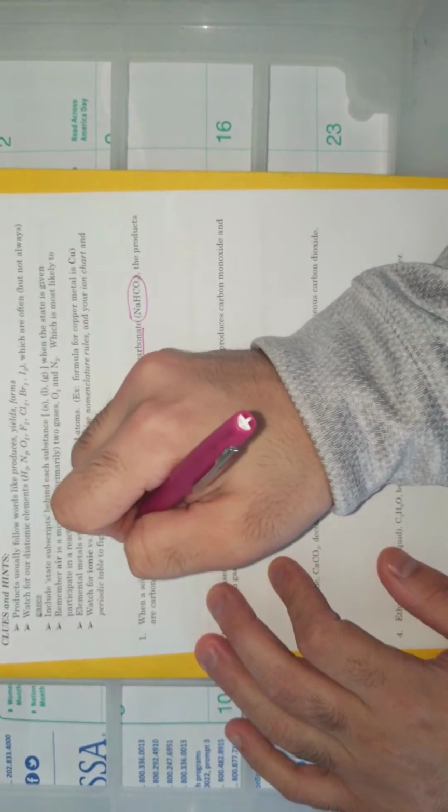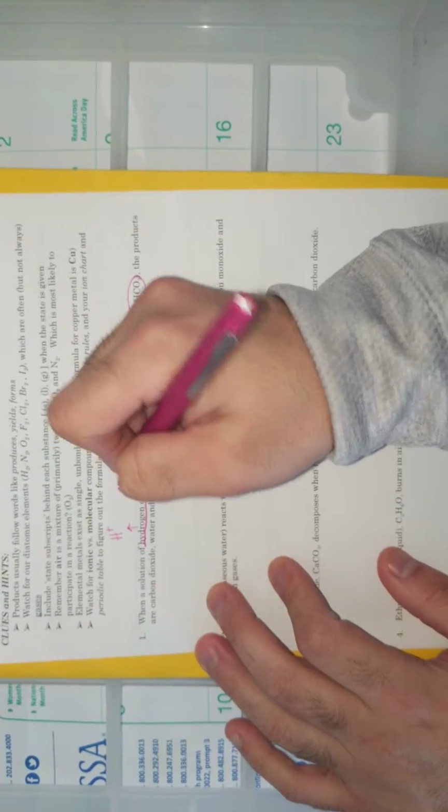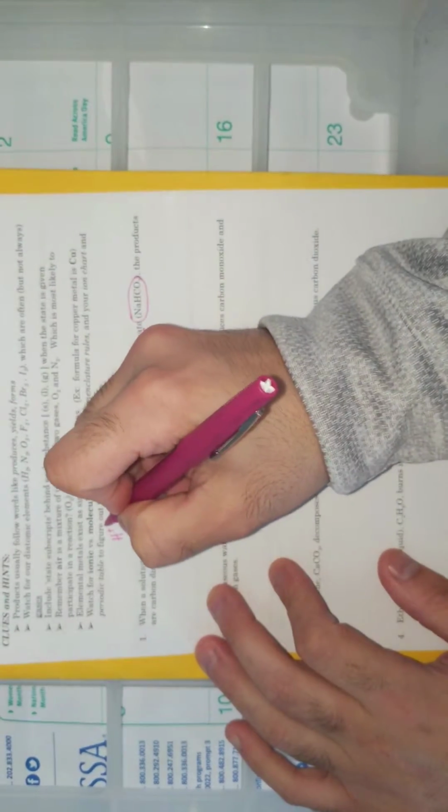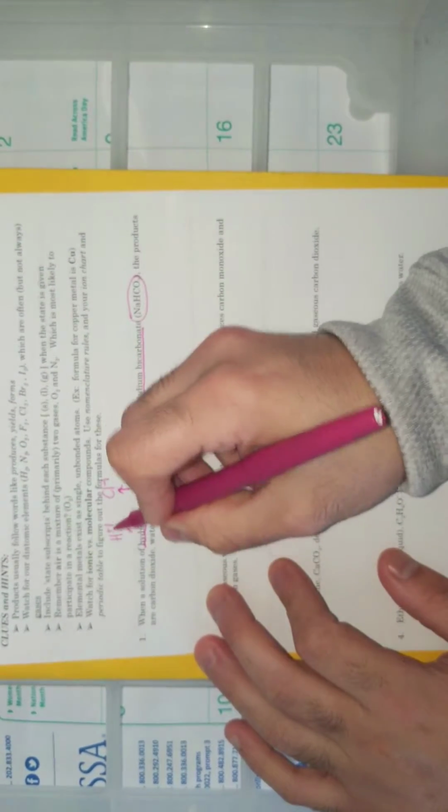Hydrogen chloride. Hydrogen is H plus 1. Chloride is Cl minus 1. If you wanted to write hydrogen chloride, H and Cl, they both have a plus 1 and minus 1 charge. I only need one of each. So hydrogen chloride would be HCl.